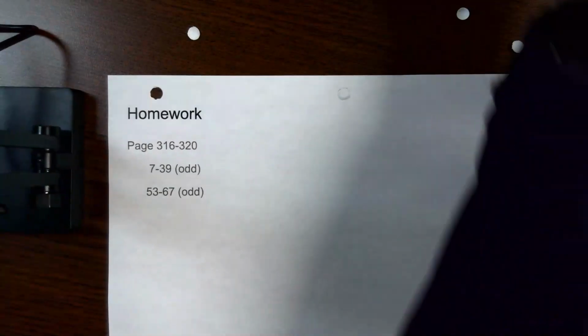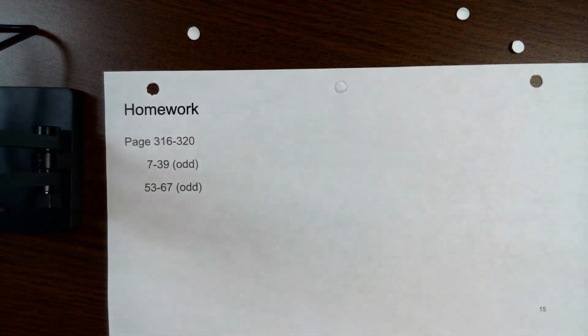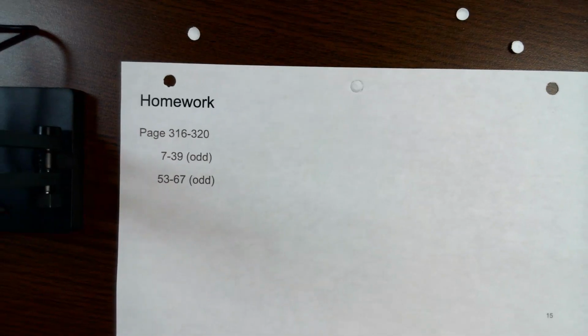Your homework is on pages 316 through 320, 17 through 39 odd, and 53 through 67 odd. We skipped the section that has to do with mental percentages.